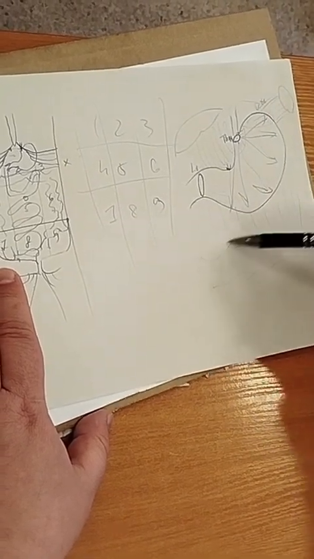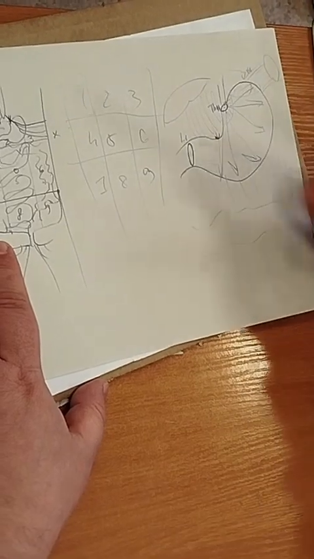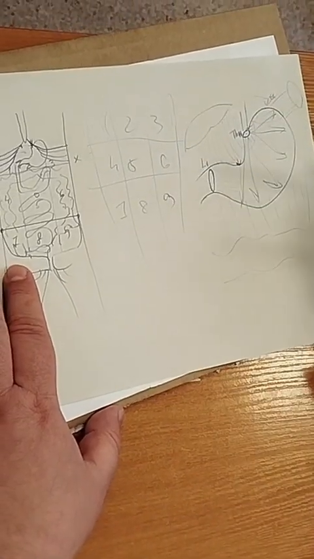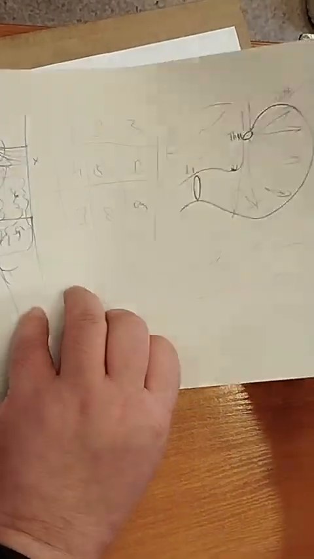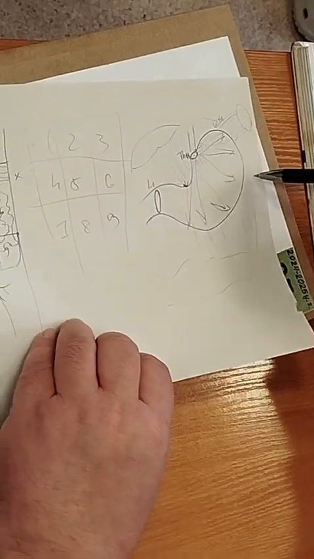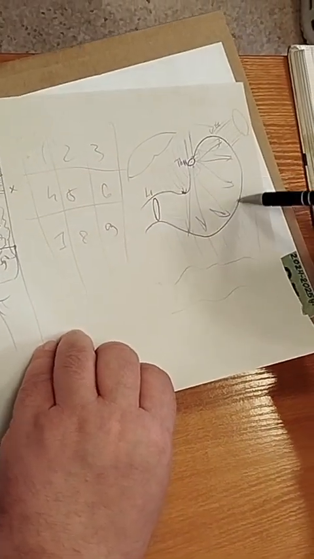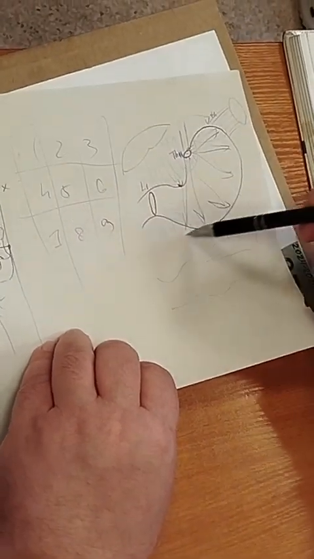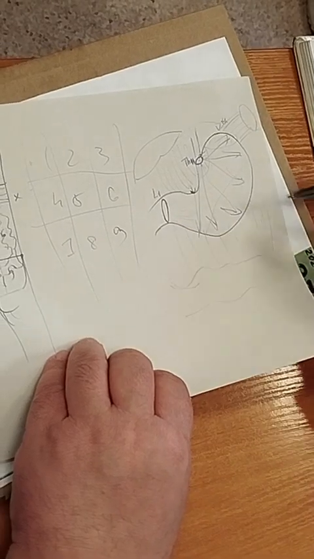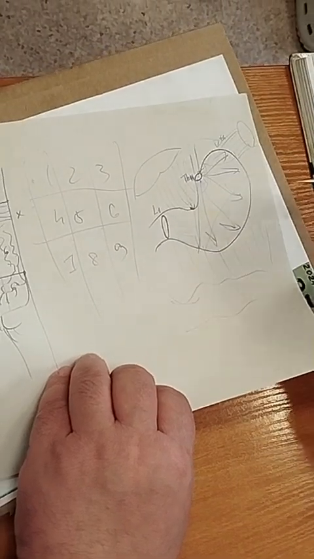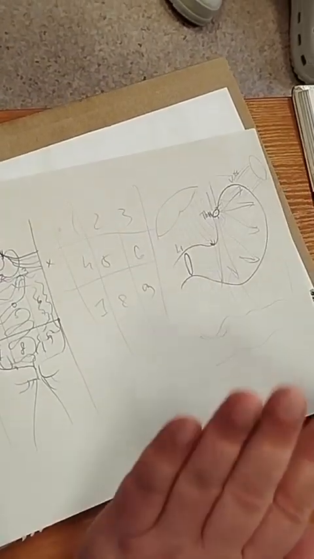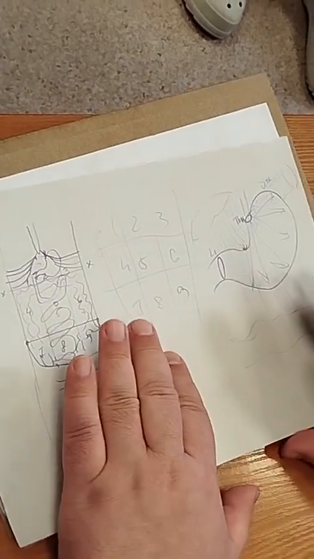Inferiorly from the stomach, the transverse colon. In front, anteriorly, the anterior abdominal wall, and behind, posteriorly from the stomach, we have the left kidney with adrenal gland, pancreas, the same behind the stomach, and the parietal layer of peritoneum. That is the topography of the stomach.